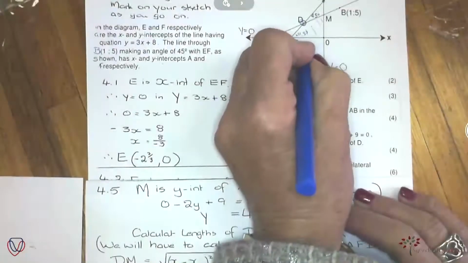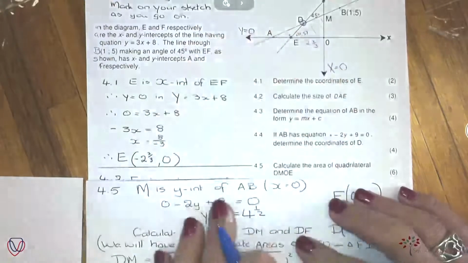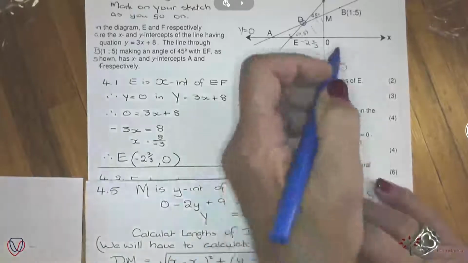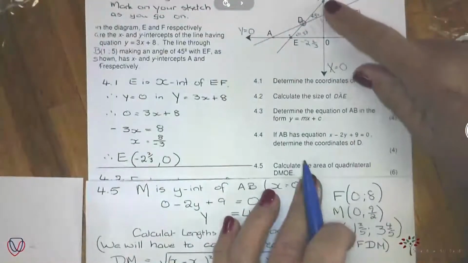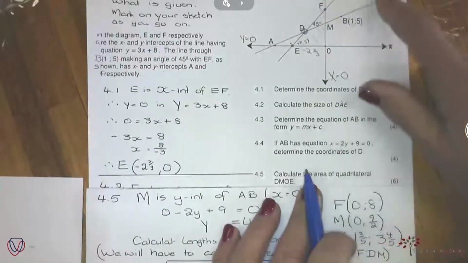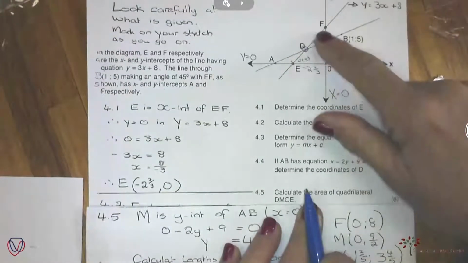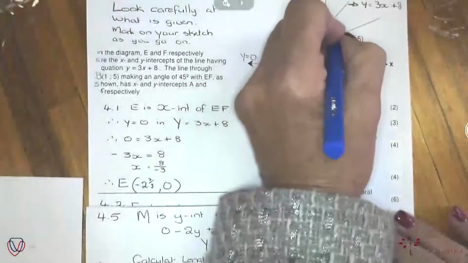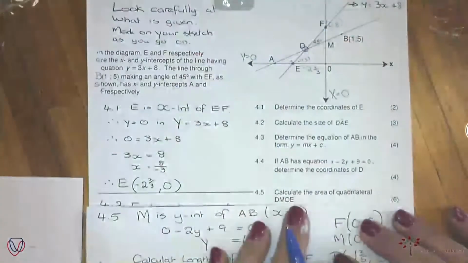So this length is 2 and 2 over 3. It's negative because it's on this side of the axis. Then the length of FO. Do we have the coordinates of F? We didn't do it, but we've got the equation of that straight line. So F is going to be the y-intercept. So those coordinates will be 8 for y and 0 for x.